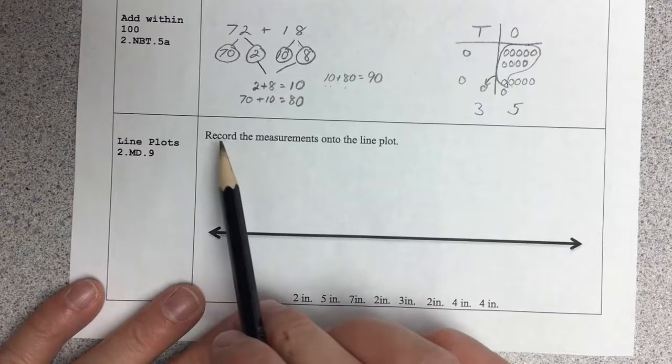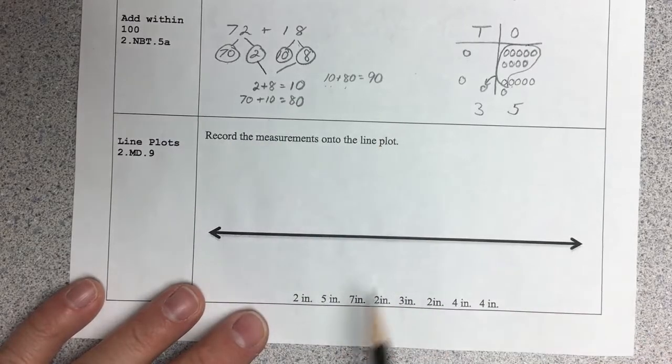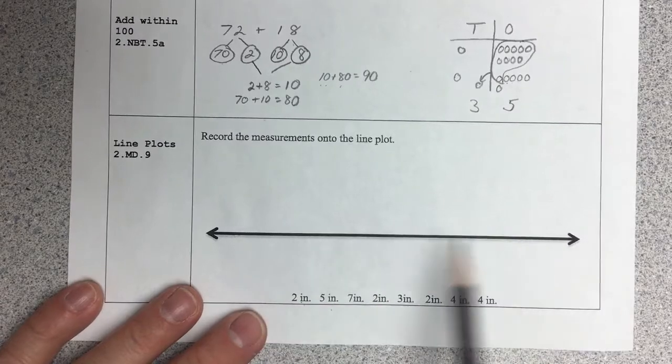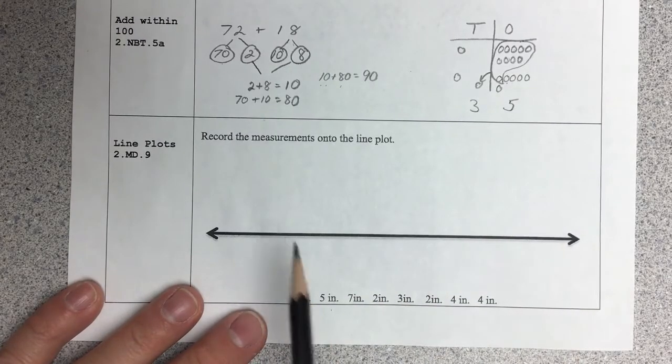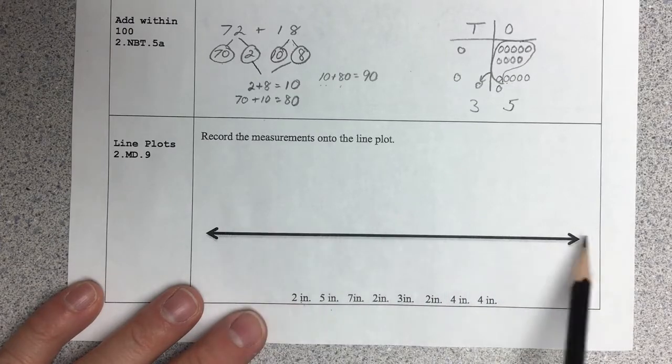Line plots. Record the measurements onto the line plot. So I've got my measurements, 2 inches, 5 inches, and so on. Now, when I'm creating my line plot, the first thing I start with is a number line. One's been provided. Now, I need to label my line plot.